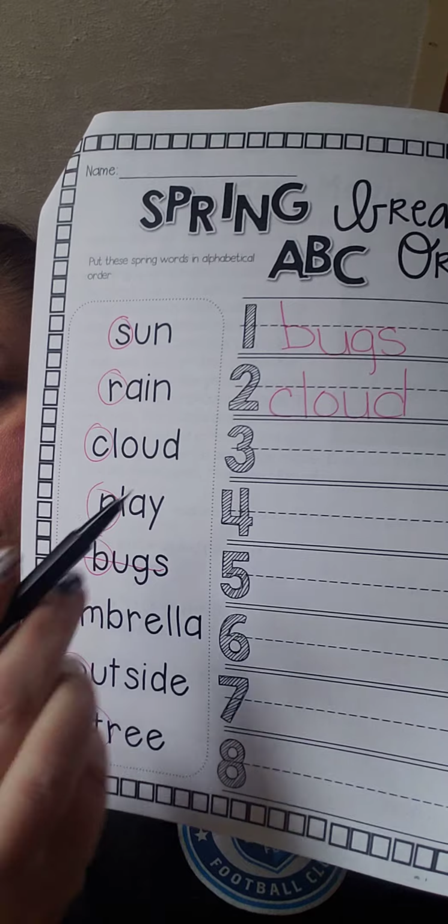What comes after the letter B? The letter C, and we have a C word. Do you know what that word says? I heard somebody. Cloud. Cloud is going to be number 2. Write it down, cross it off.